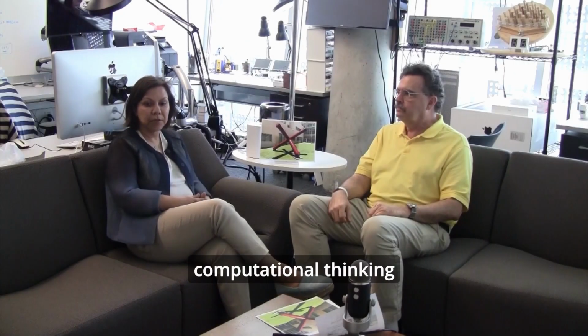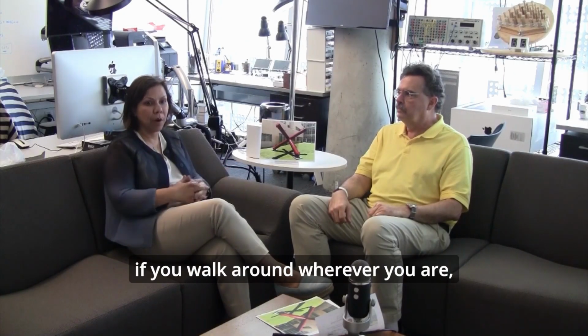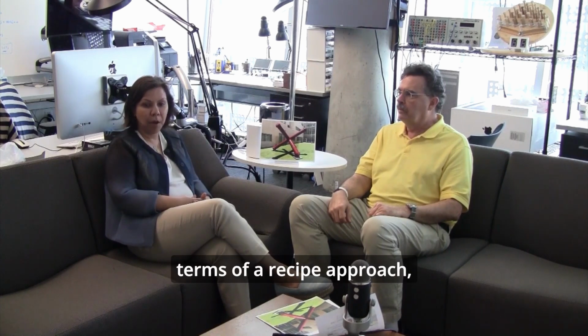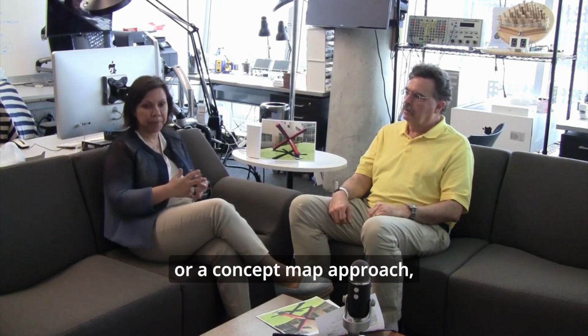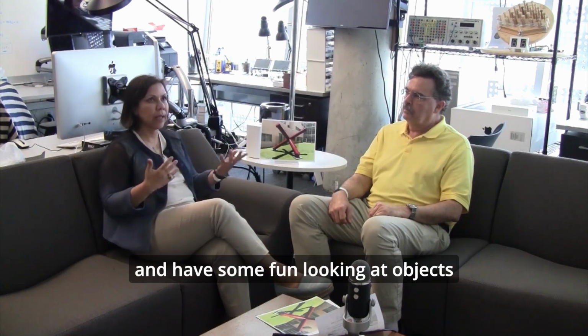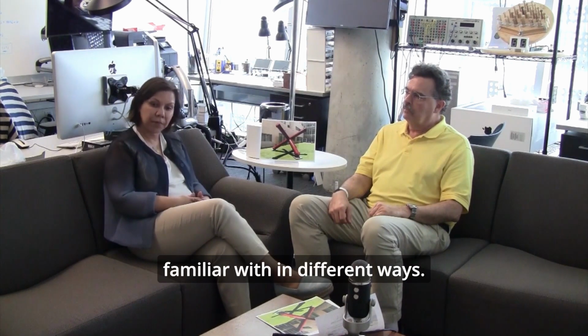So you can be doing computational thinking as you walk around wherever you are and thinking about it in terms of a recipe approach or a machine approach or a concept map approach, and have some fun looking at objects that you might be very familiar with in different ways.